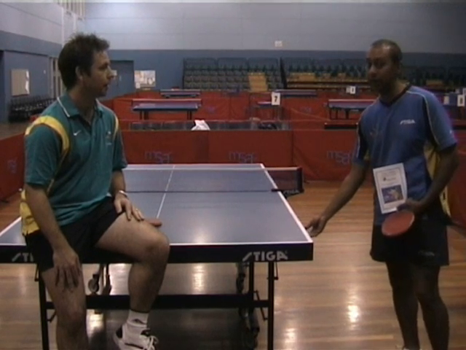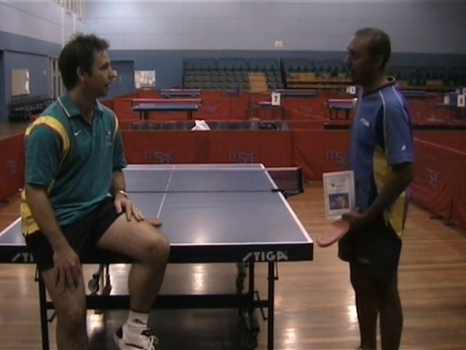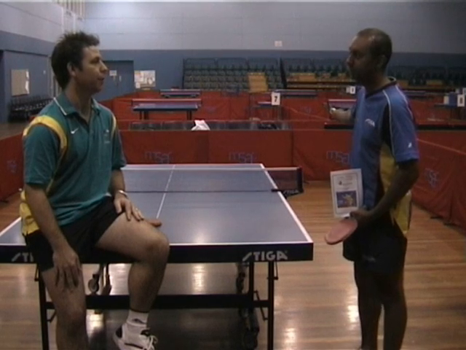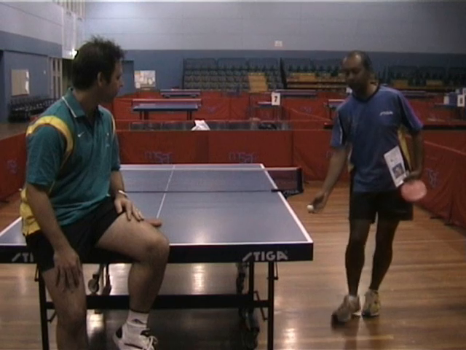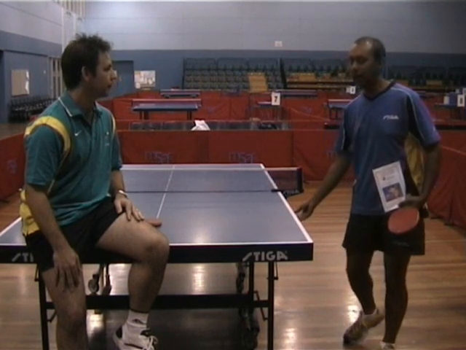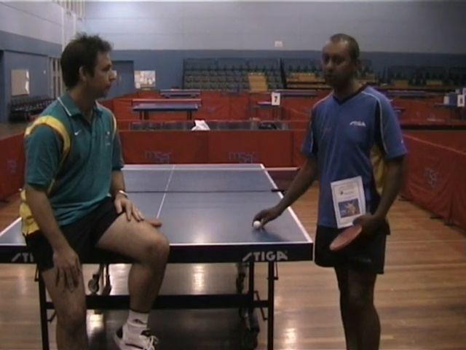And the only time that can really happen is if it's hit from outside the line of the table, from a wide angle. If they play the ball from right out here, then it has a chance of hitting the side. Otherwise, if it hits the table, it's most likely going to be in.